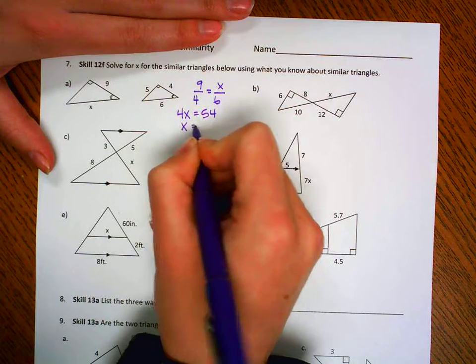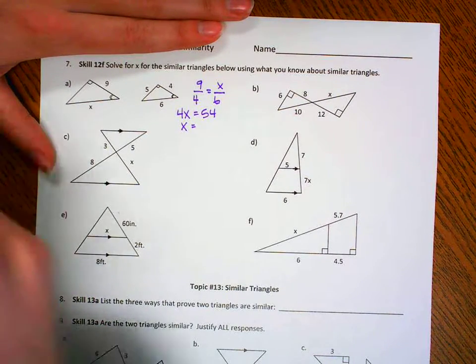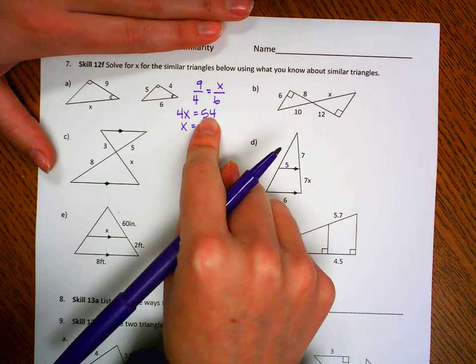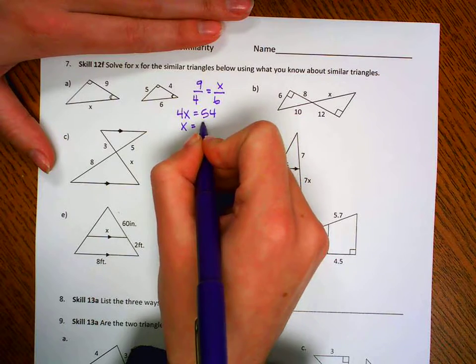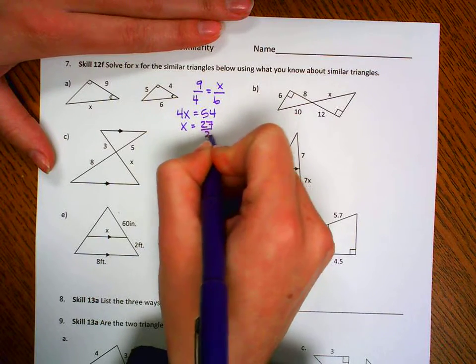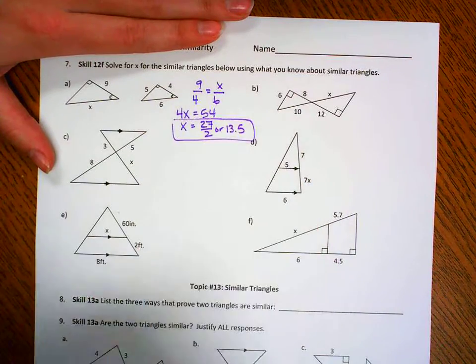And if I divide both sides by 4, oh dear. If we divide this by 2, we get 27. So if I divide that by 2 again, because 4 is just 2 times 2, you get 27 over 2, or 13.5. Both of those are exact answers, so either of them are fine.